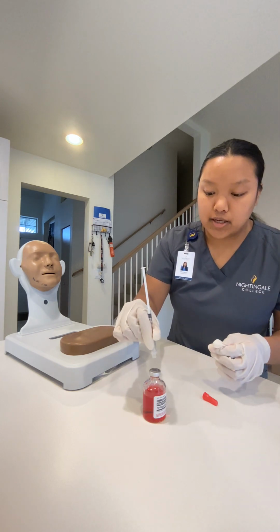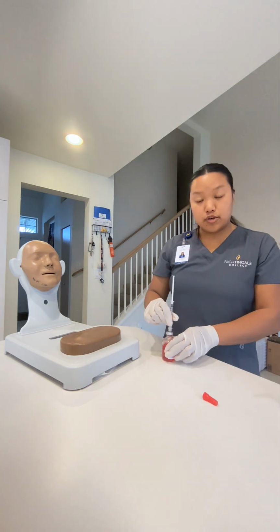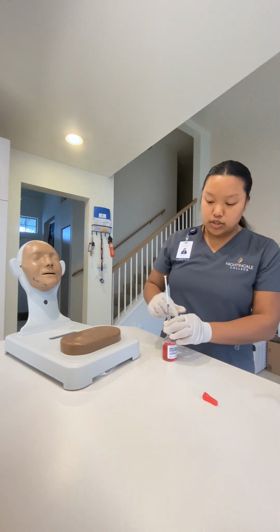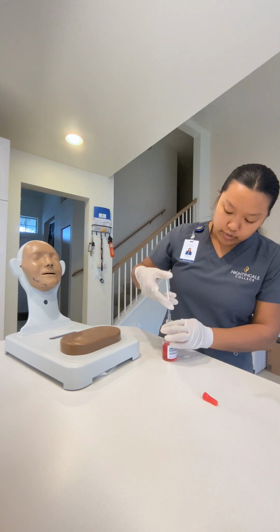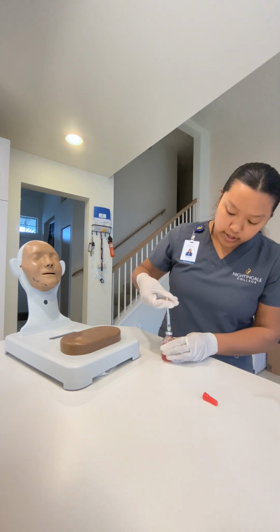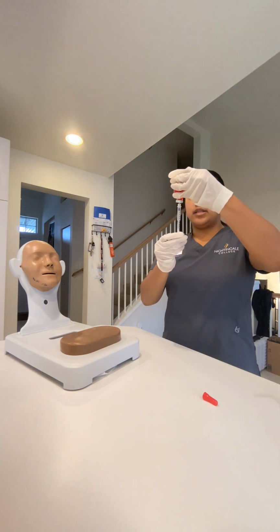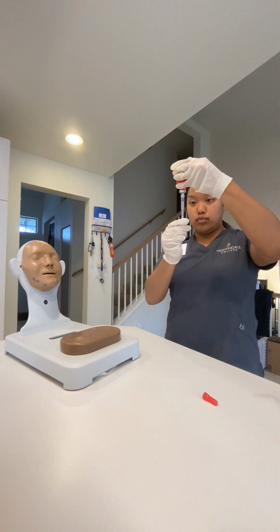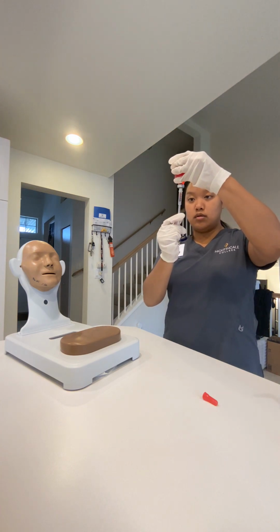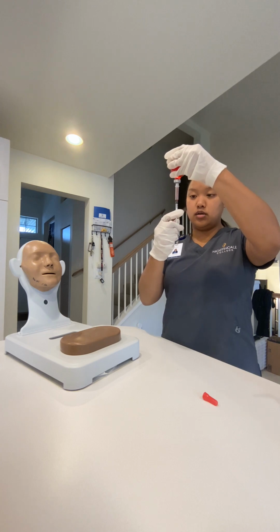So now I'm gonna go ahead and inject into the vial, just like that, on a flat surface. And now what we're gonna do is, we're gonna go ahead and inject the air. 1 mL of air, there you go. Now we're gonna invert. Then we're gonna get our 1 mL of solution here.